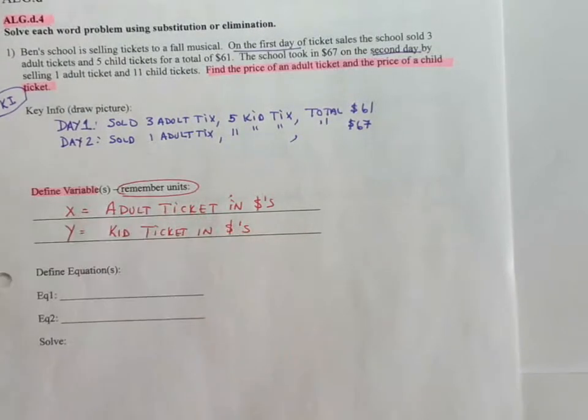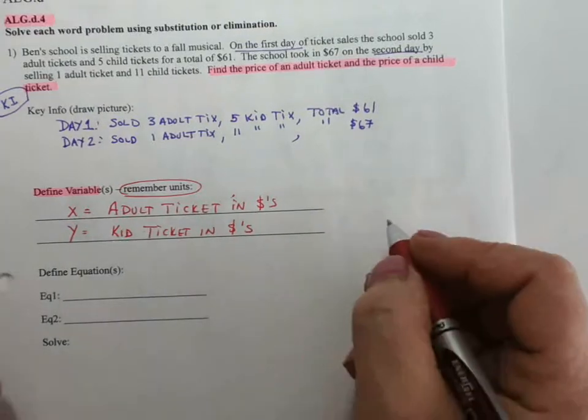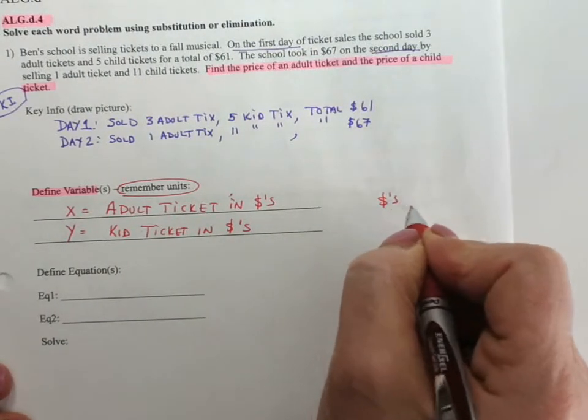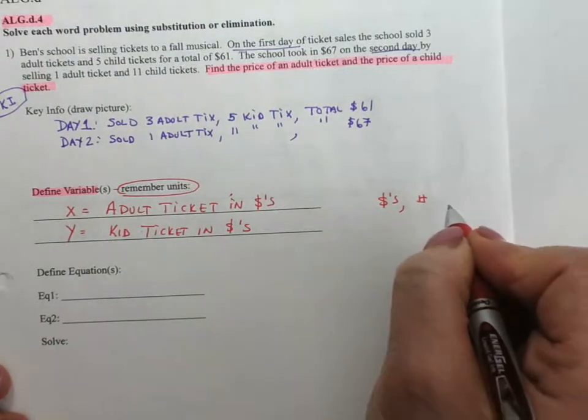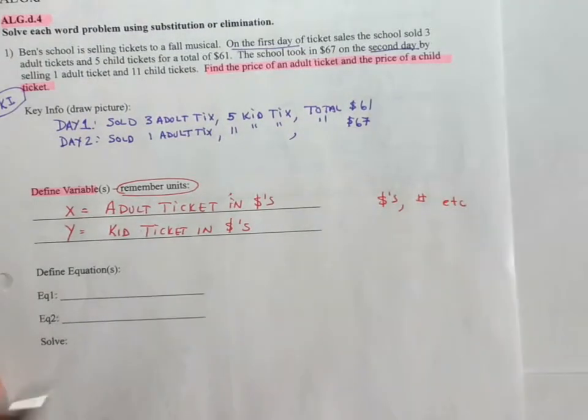You want to remember the units. Is the unit dollars? Is it the number of tickets? Etc.